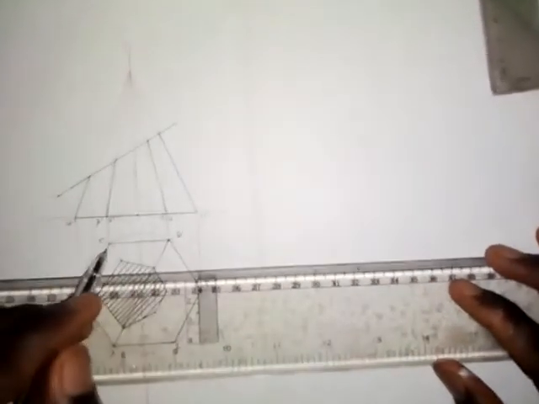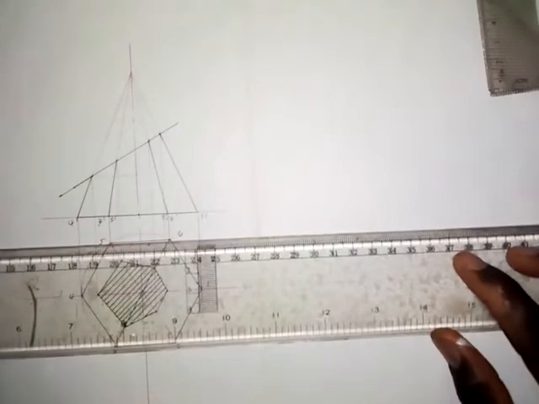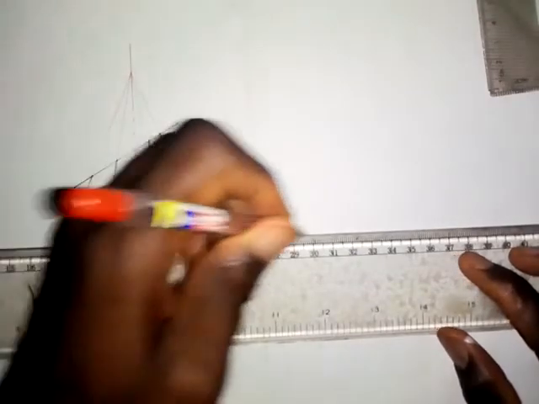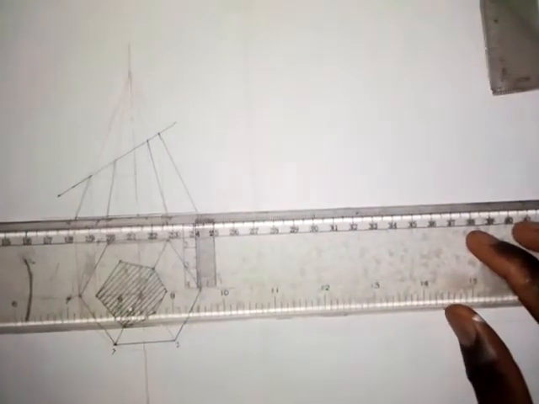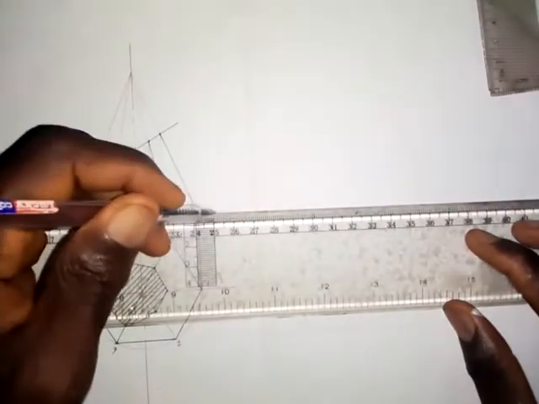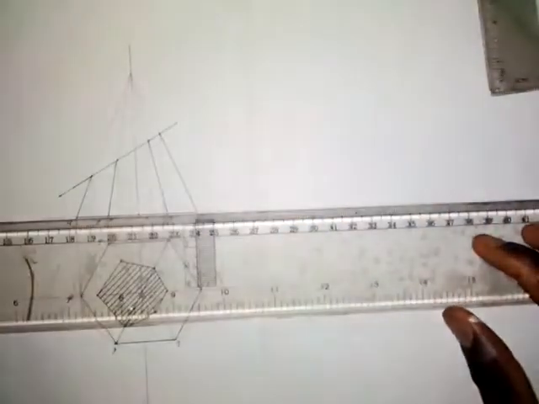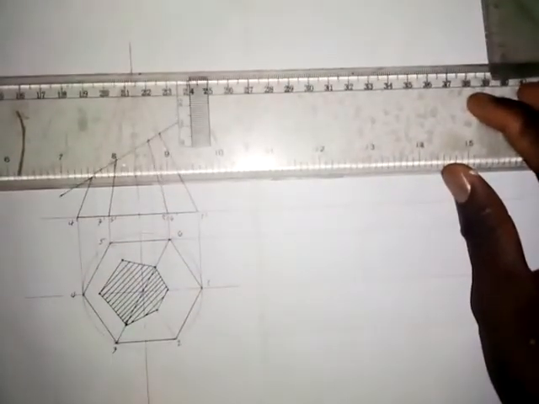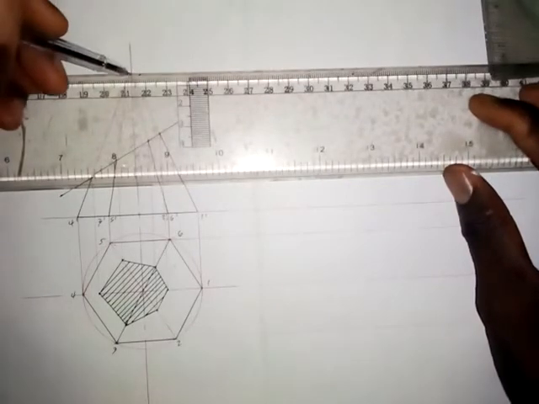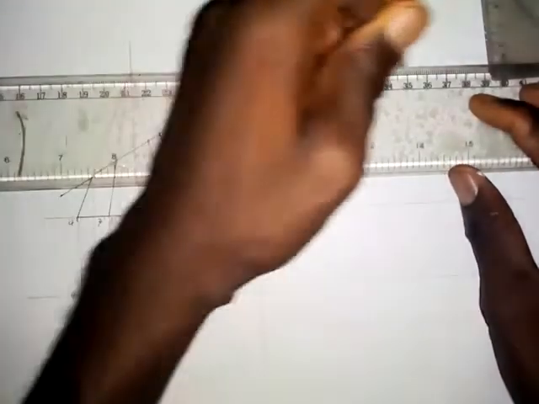Then this line contains 5 and 6, so draw a horizontal line from here too. And then this is the base, so draw a horizontal line from the base. Go up to the height of the pyramid and draw a horizontal line to the right side.